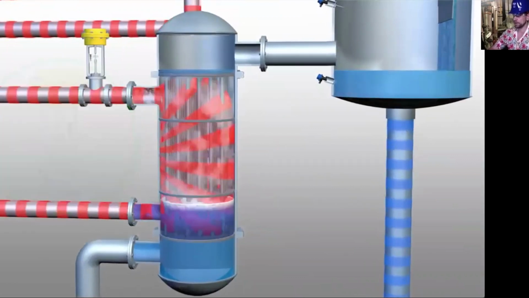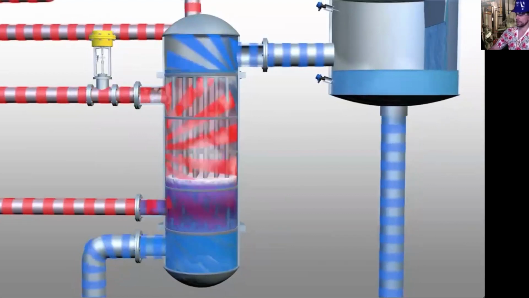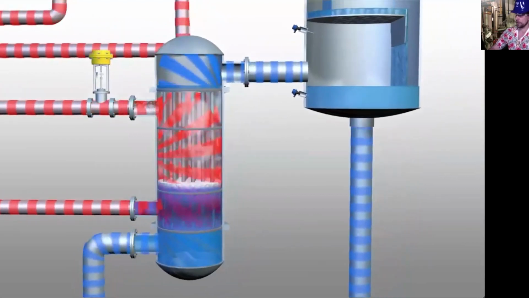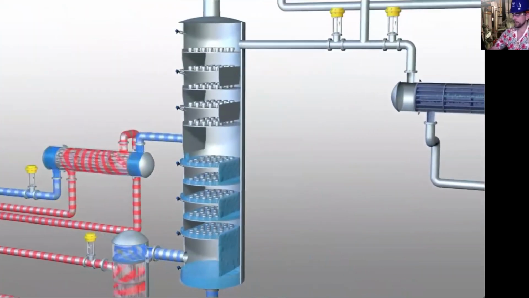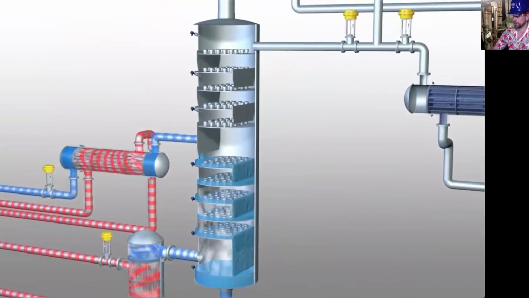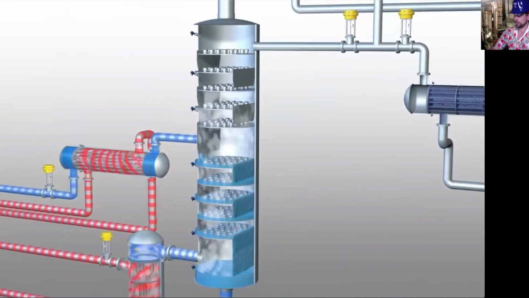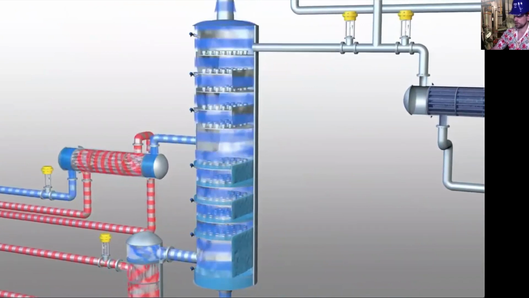In your reboiler, as you apply energy to it, the lighter volatile component becomes a gas, is vaporized, and flows up through your column through those full trays, which we'll talk more about later, into the upper part of the column. So your lower and upper.